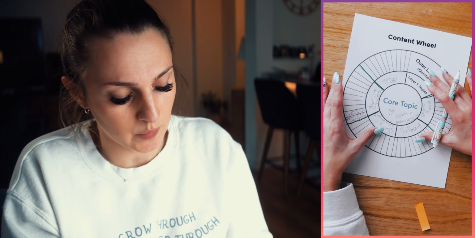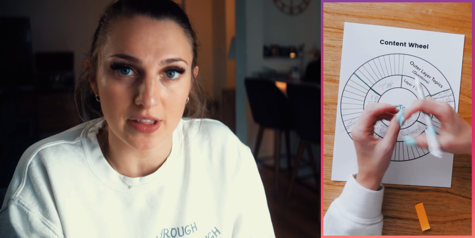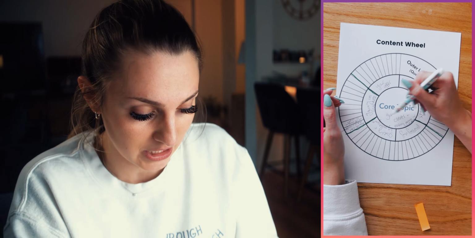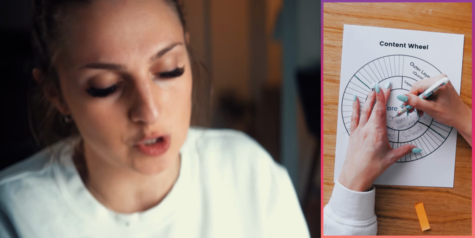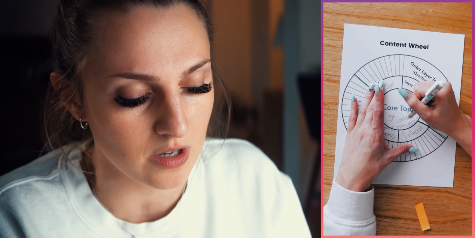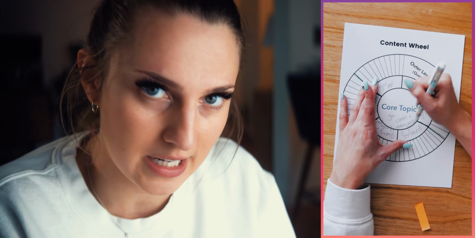So essentially what you're gonna do is you're gonna take this content wheel, you're gonna decide on your core topic, the thing you wanna be known about. What do you wanna be an expert in? What do you want people to pay you for? If you're a relationship coach, put relationship coach. If you're a relationship coach, put have a happy marriage, if that's what you teach people to do, right? So like the end result that you help people achieve, put that in your core topic.